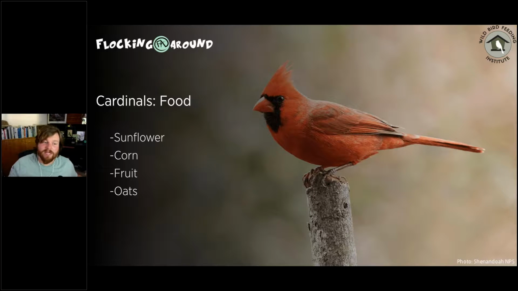But for the rest of the family, you can't go wrong with sunflower, corn, fruit, oats, things like that. If given a preference, a cardinal will choose sunflower over everything else almost every single time. Studies show this. The majority of their diet, when given a preference, is sunflower seed in an area where it's being presented and fed. In a wild setting, maybe not, but where it's an easy, accessible point, they will pick the sunflower regularly.